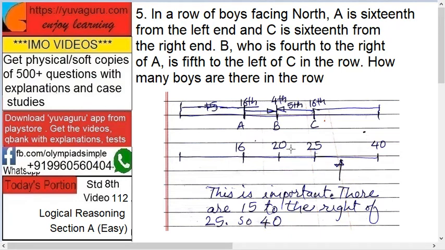So just write this 16, and this becomes 4 more, 20, then here 5 more, 25, and here the final 16 over here. So 16 means this is 16th, means 15 over here. Here there are 15 to the right of 25.